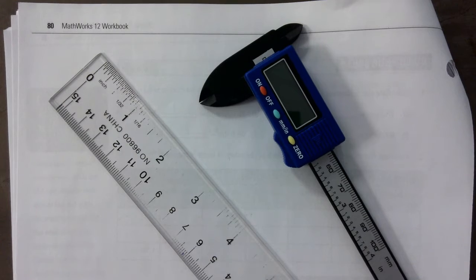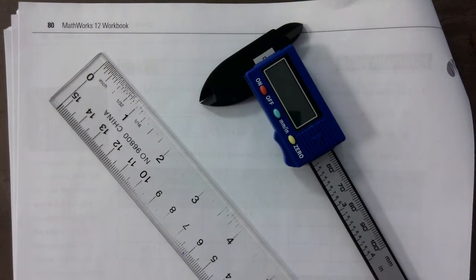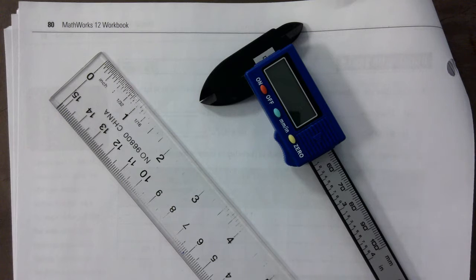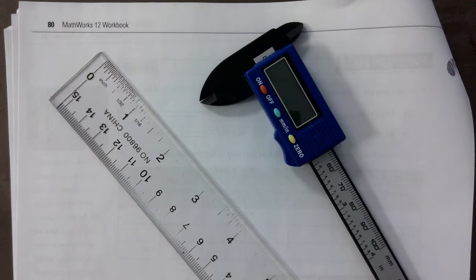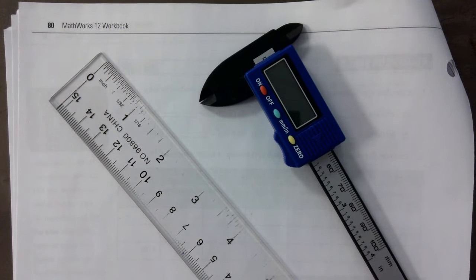Anybody, using your own words, what does accuracy mean in this unit? What would we define it as? Accuracy. Mark, say that a little louder, I didn't hear. The exact amount. Okay, we're getting closer.